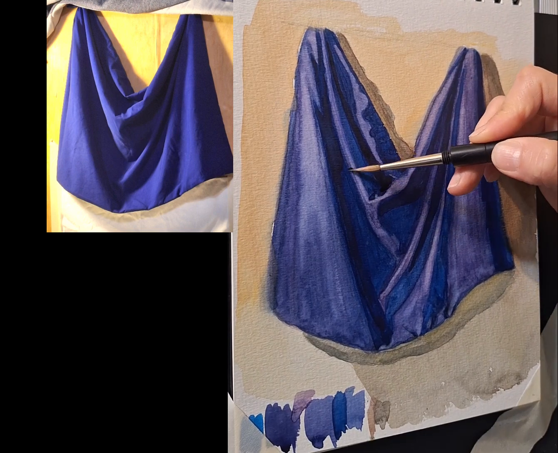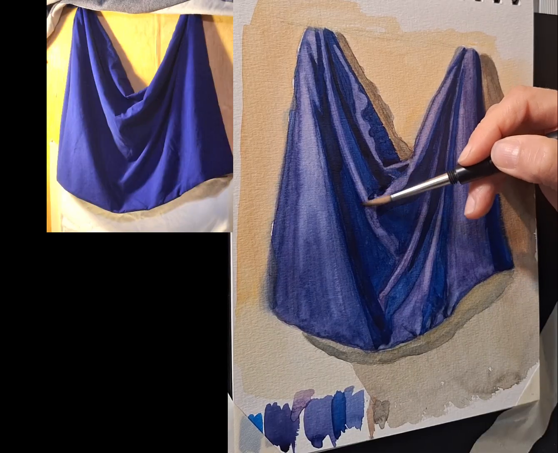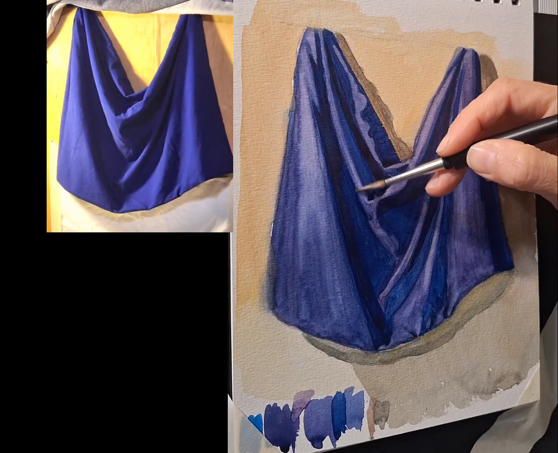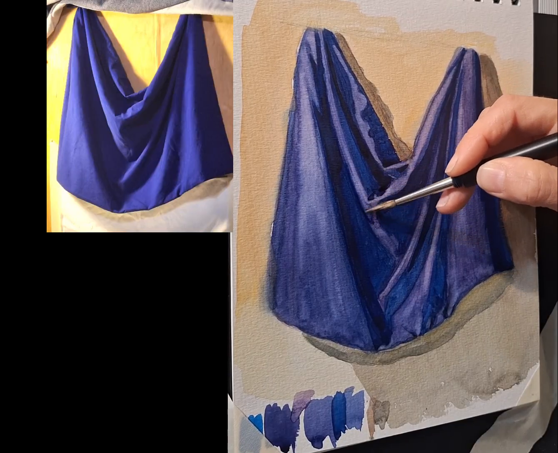Right here, this is quite light, so I'll push my shadow just a little bit over, restore the fuller shape.